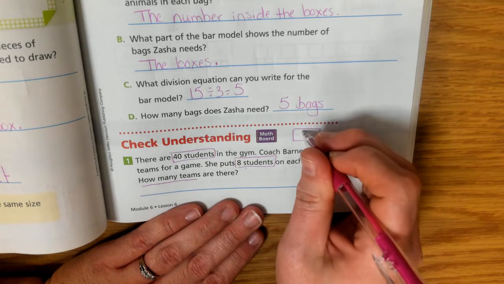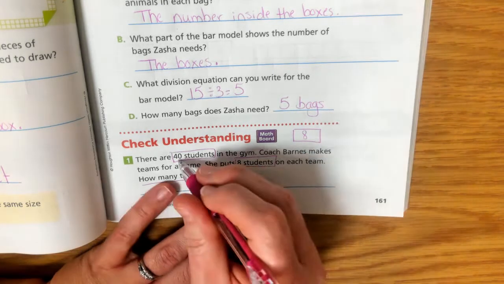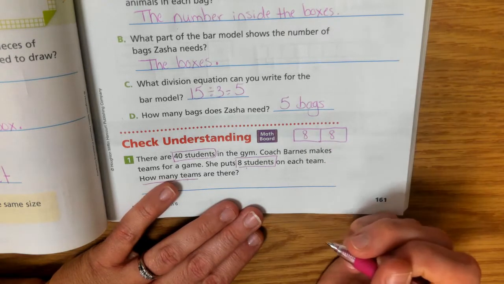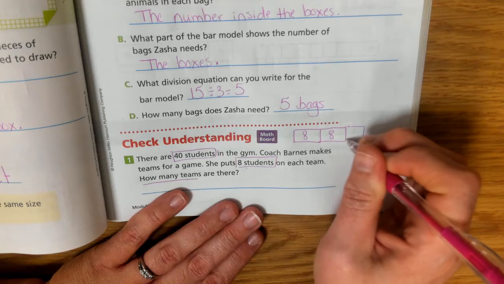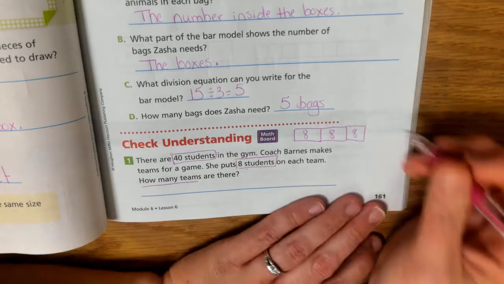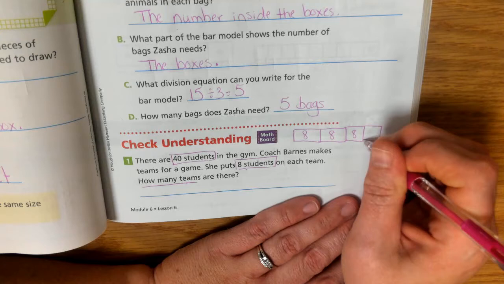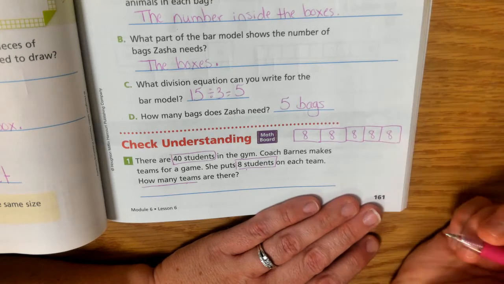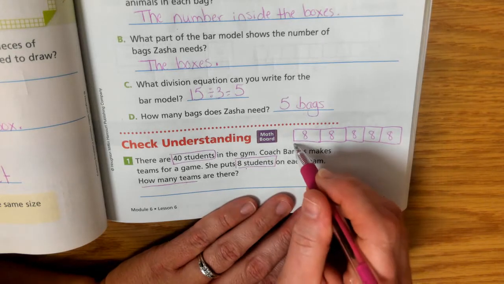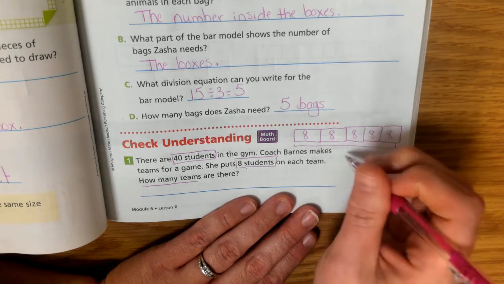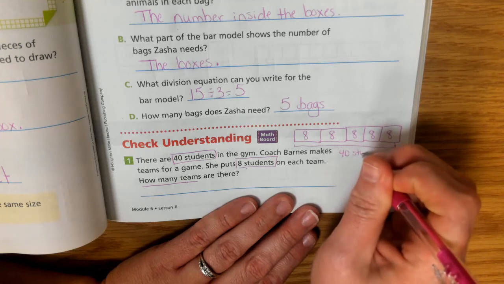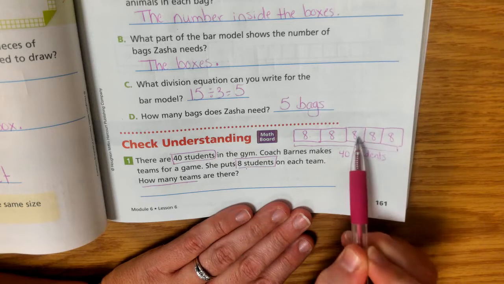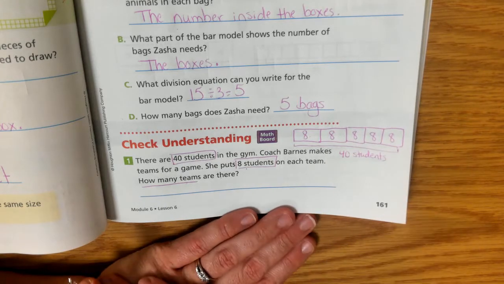So I have 8. I need to get to 40, right? Another 8, so that's 16. Another 8 is 24. Another 8 is 32. And there's my 40. So I have a total of 40 students. So I need 1, 2, 3, 4, 5 teams.